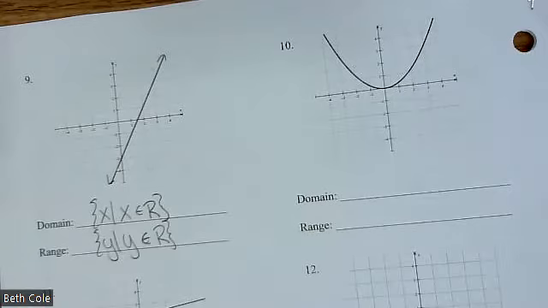Will it be like that for every graph? Every line will be like that. See, that makes a lot more sense. Every line will be all reals.